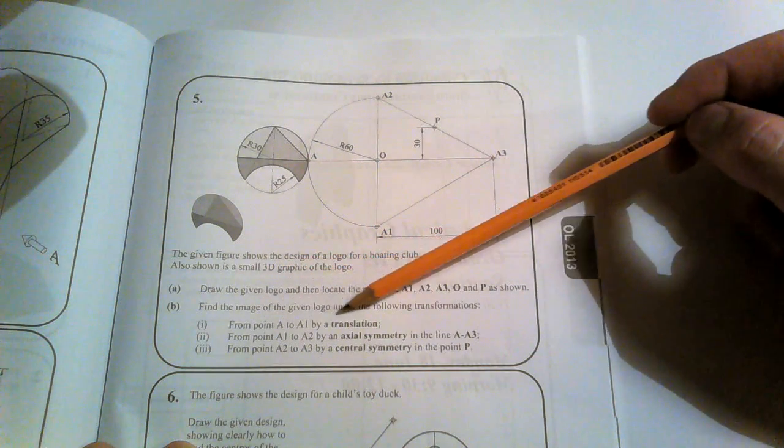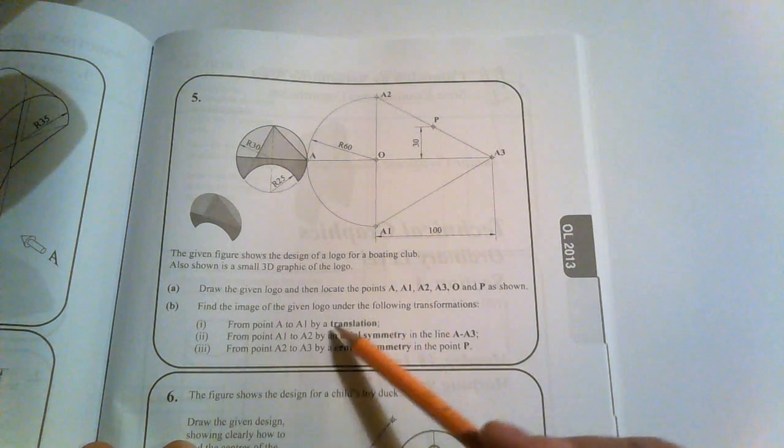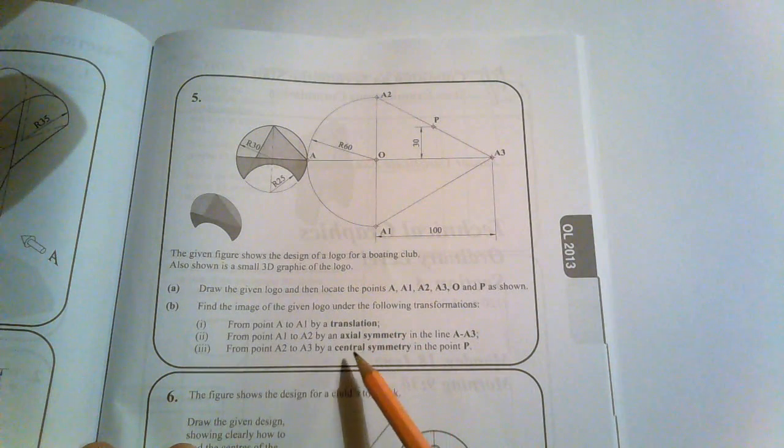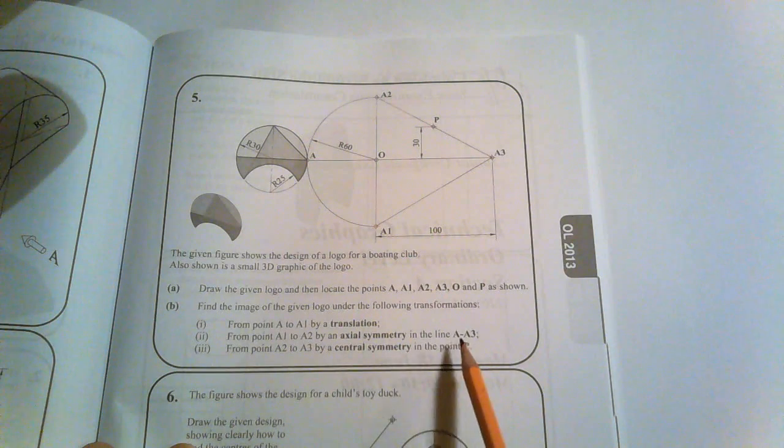Find the image of the given logo under the following transformations. Translation, axial symmetry, and central symmetry. They're in bold writing, so we can highlight them as well.